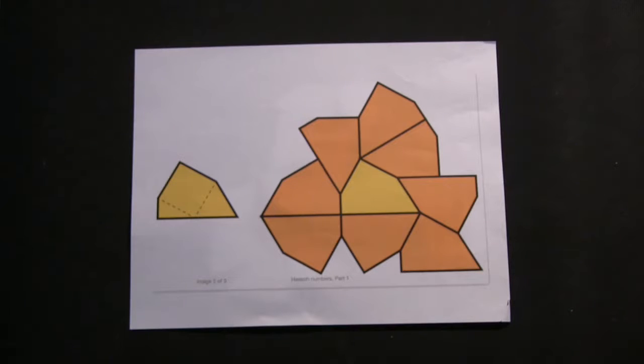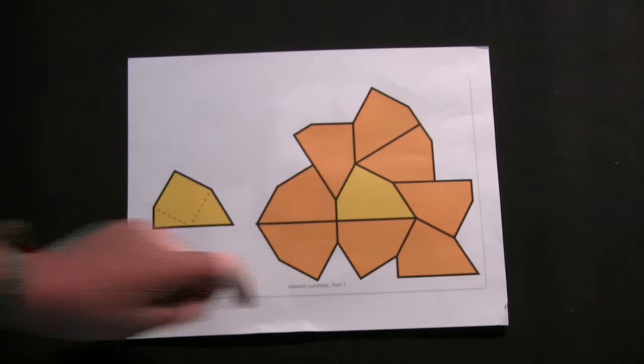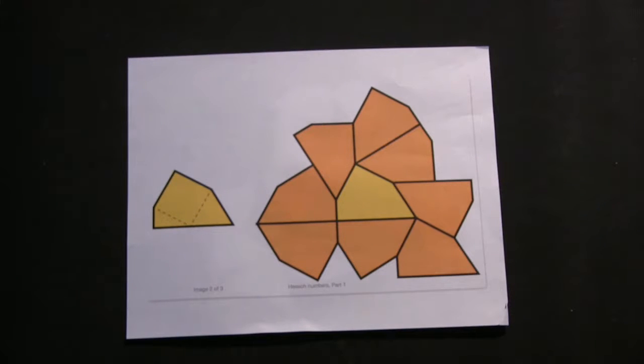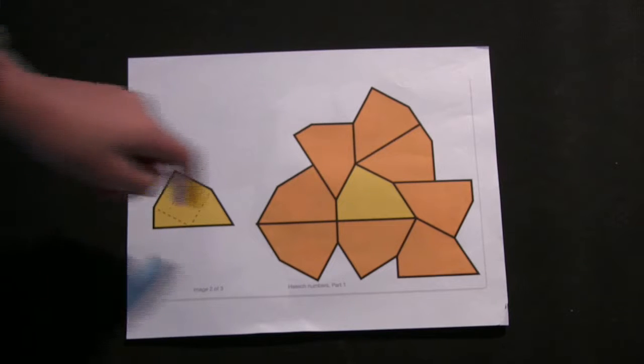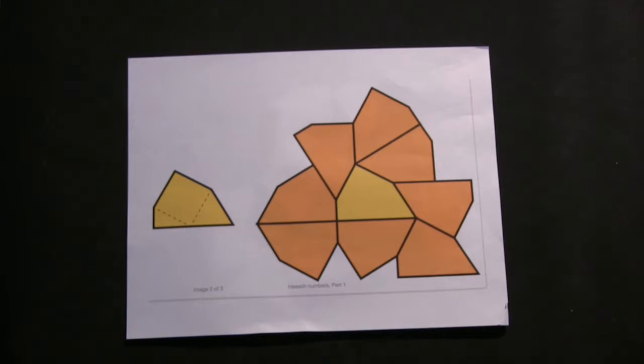So this was the shape that we saw in Craig Kaplan's blog post yesterday. And what property did this shape have? This shape had the property that you could surround it with copies of itself. But you can never make this shape a tiling of the plane. The shape doesn't become a tiling of the plane.